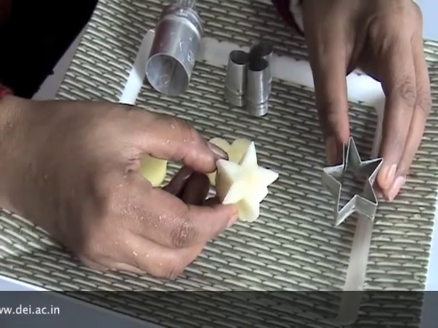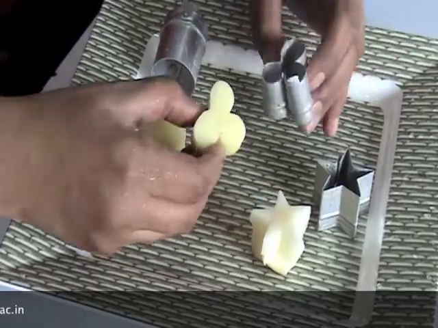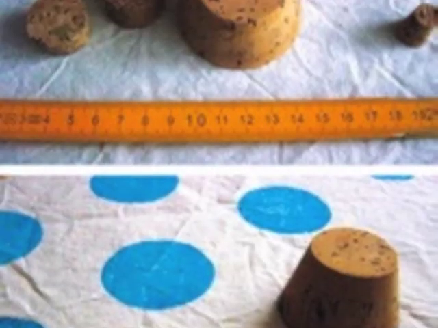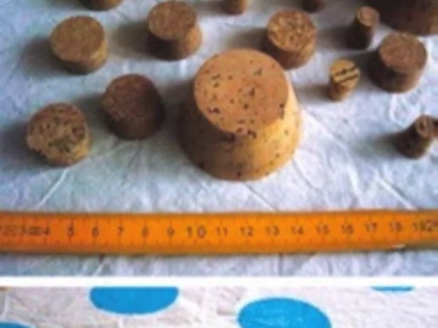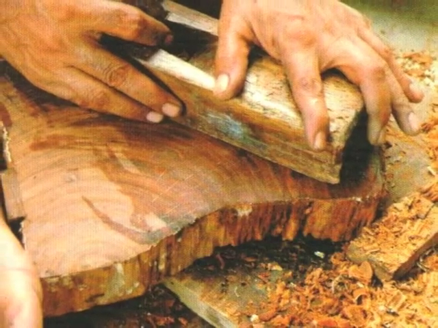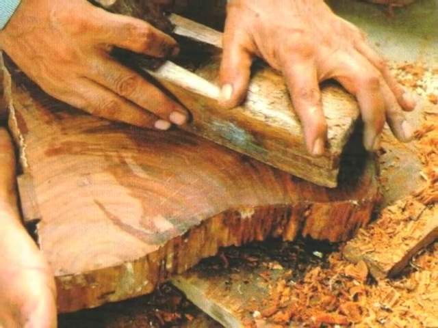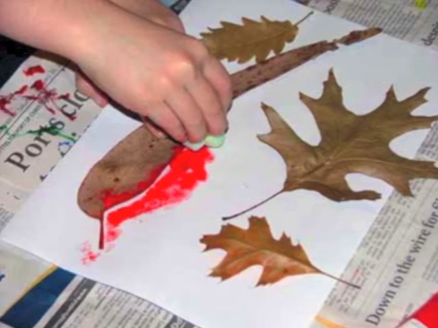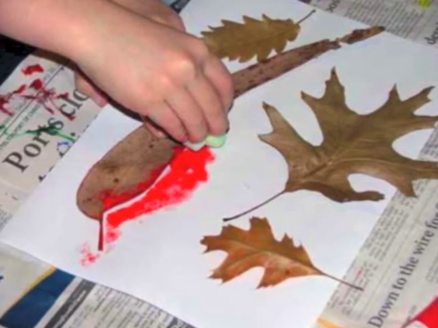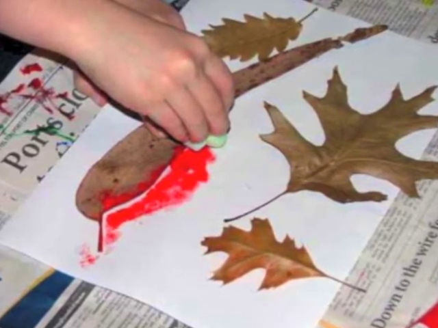It can be done with vegetables cut in shapes and designs, corks, wood, leaves, or any material through which an impression can be created.